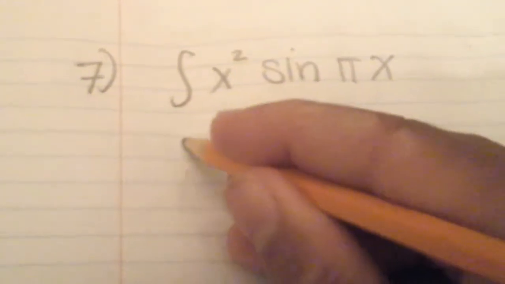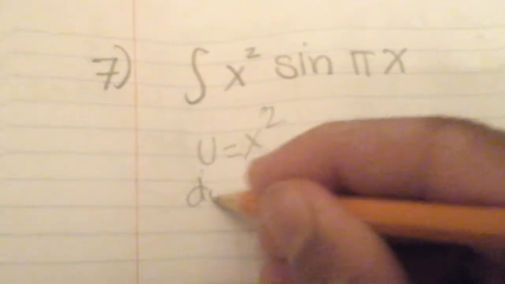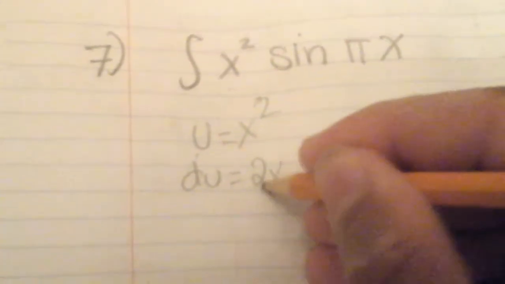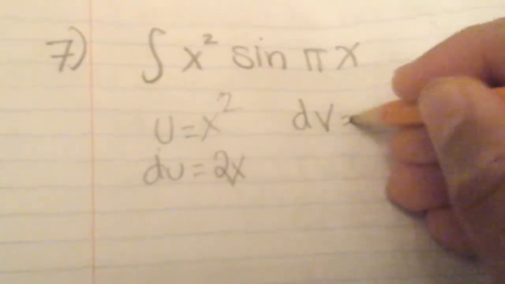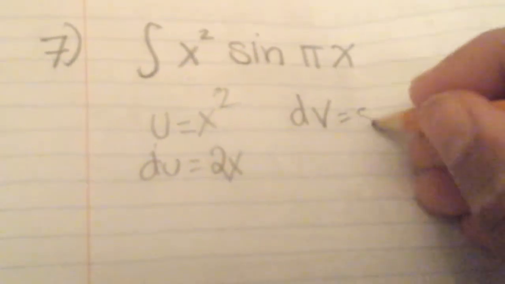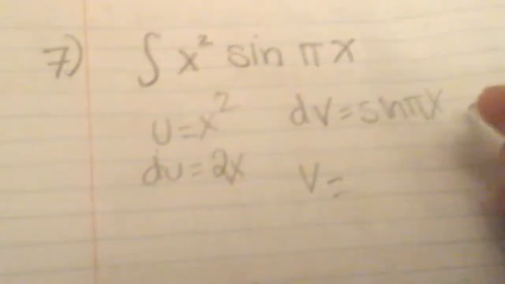Okay, so for this we're going to do integration by parts again. We already know that this looks easier to derive, so we'll set that as our u as x squared, and then our du is going to be 2x. Now notice with the 2x we're going to have to derive again, so we can already see this to be a little more complicated. Then our dv will be sine pi x.